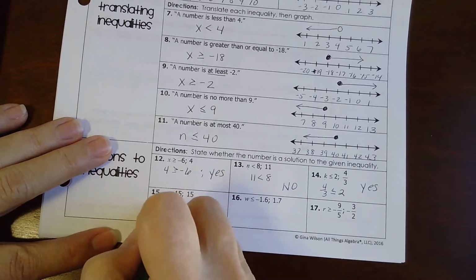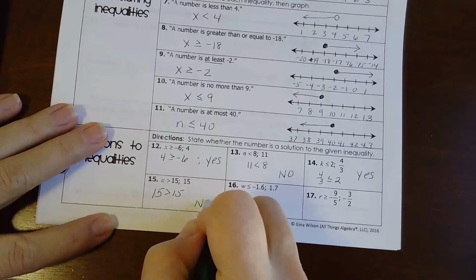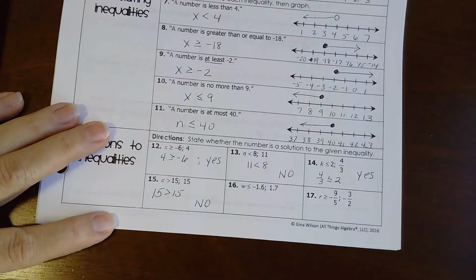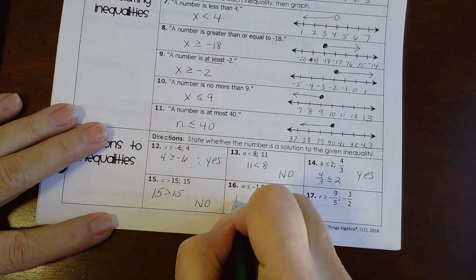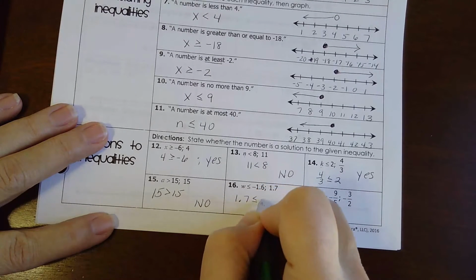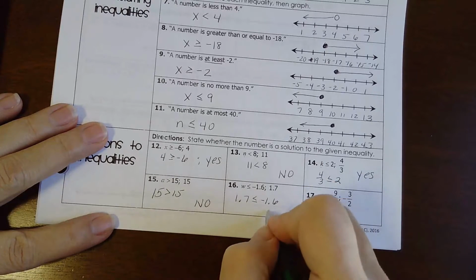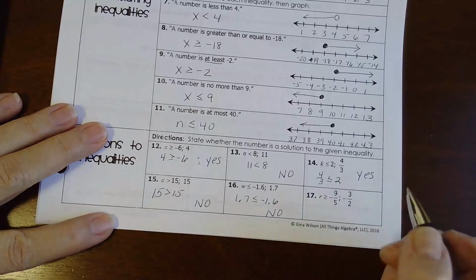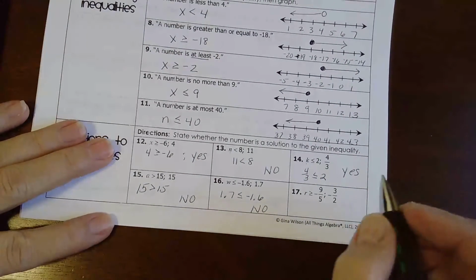Okay, 15 greater than 15. Nope, we would have needed a greater than or equal to sign there. That one is not true. All right, 1.7 less than or equal to negative 1.6. Nope, 'tis not. If this was a negative 1.7, then it would have been true, but it's not.